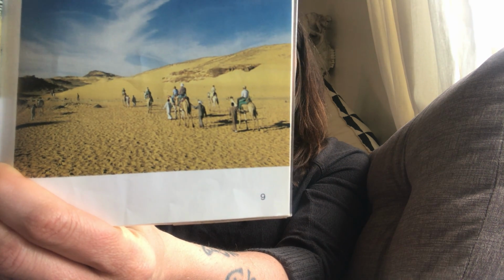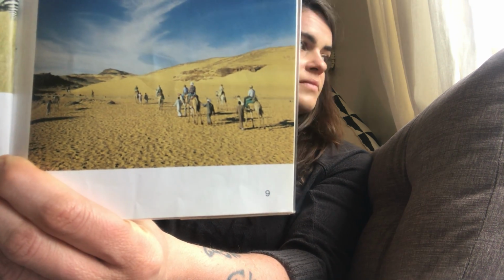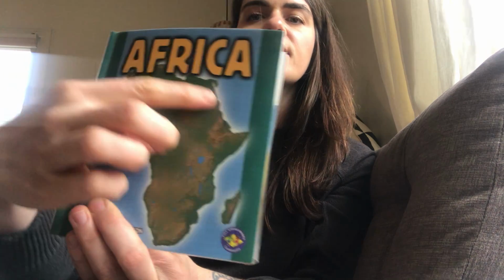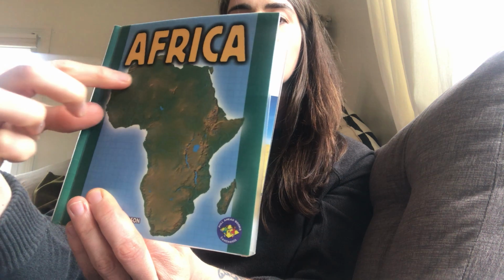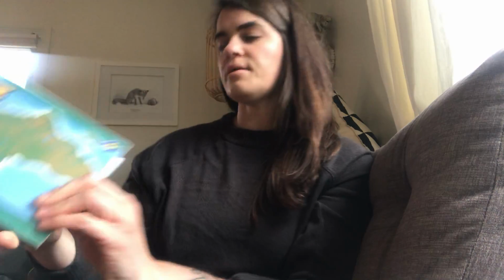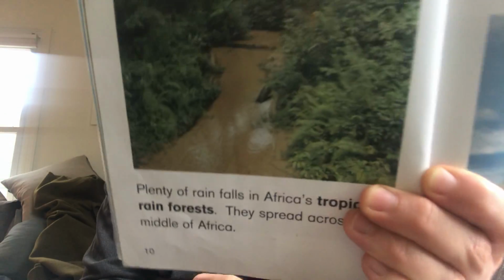Sand covers Africa's deserts. The Sahara Desert is the largest desert in the world. And if we look at the continent of Africa, the Sahara Desert covers this strip right up here, the top part of the continent. It's a very large desert. Plenty of rain falls in Africa's tropical rainforests. They spread across the middle of Africa.